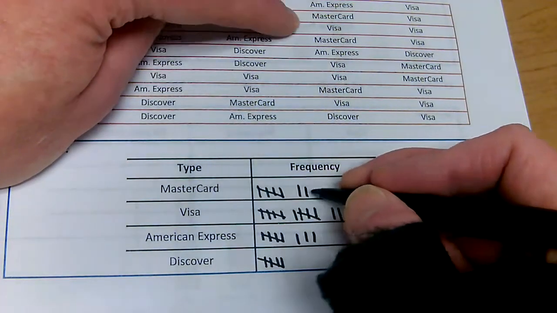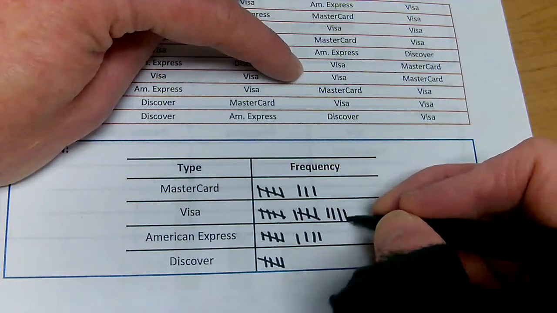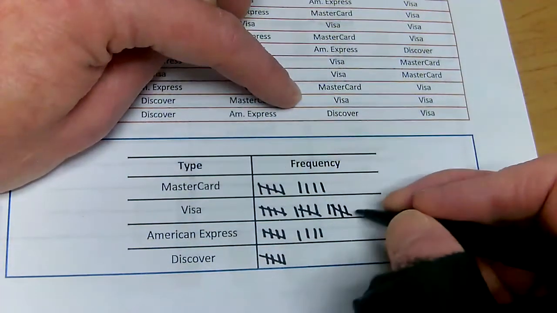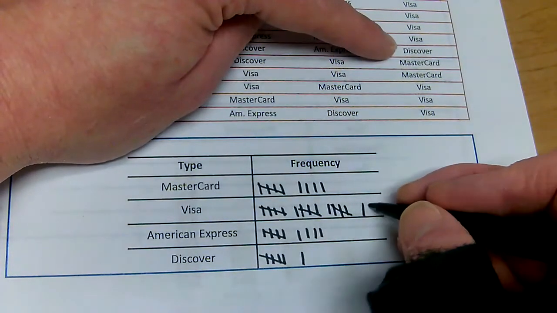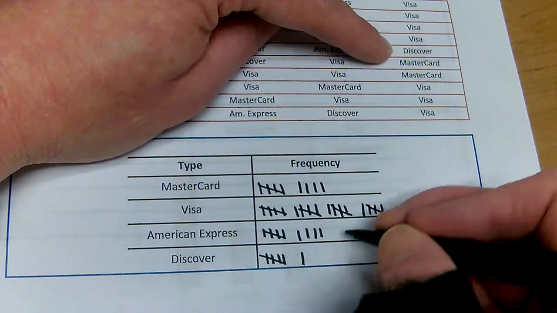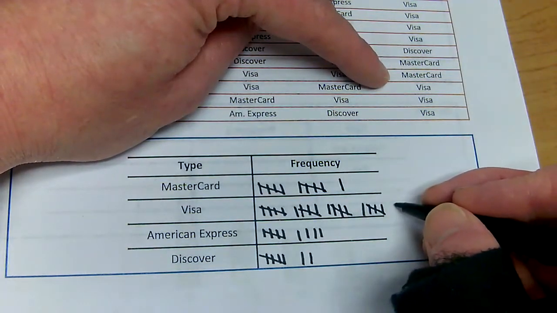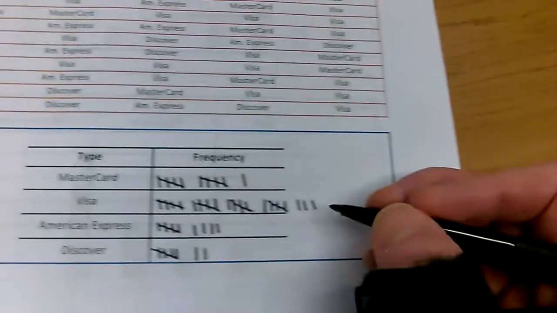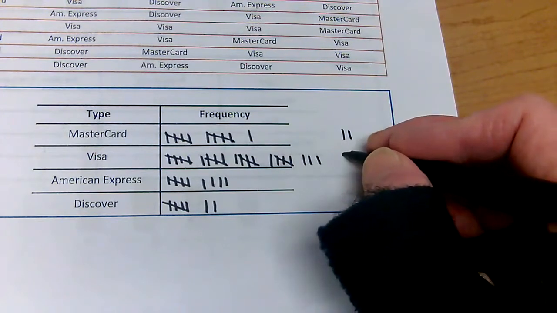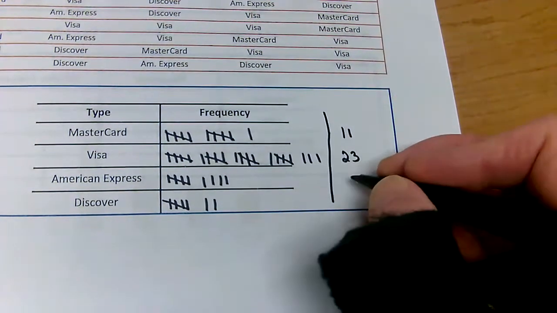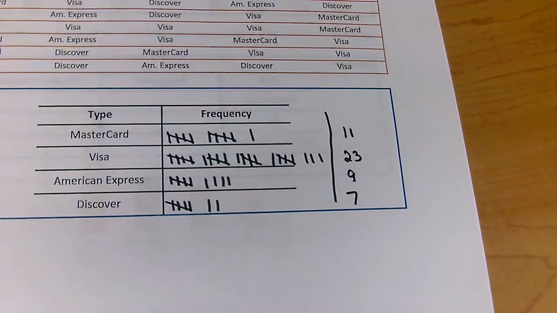American Express, MasterCard, Visa, MasterCard, American Express, Visa, Discover, MasterCard, MasterCard, Visa, Visa, Visa. So we end up with 11 for MasterCard, 23, 9, and 7. This is what we consider a frequency distribution.